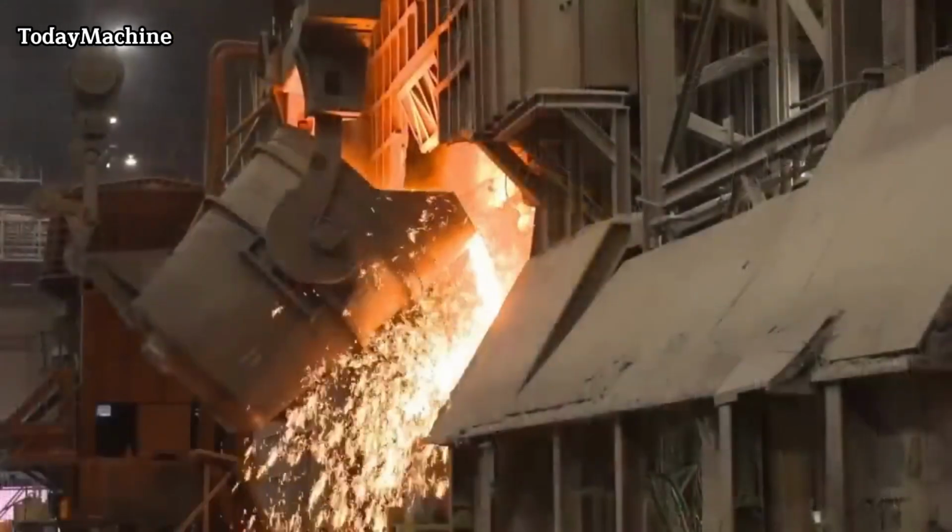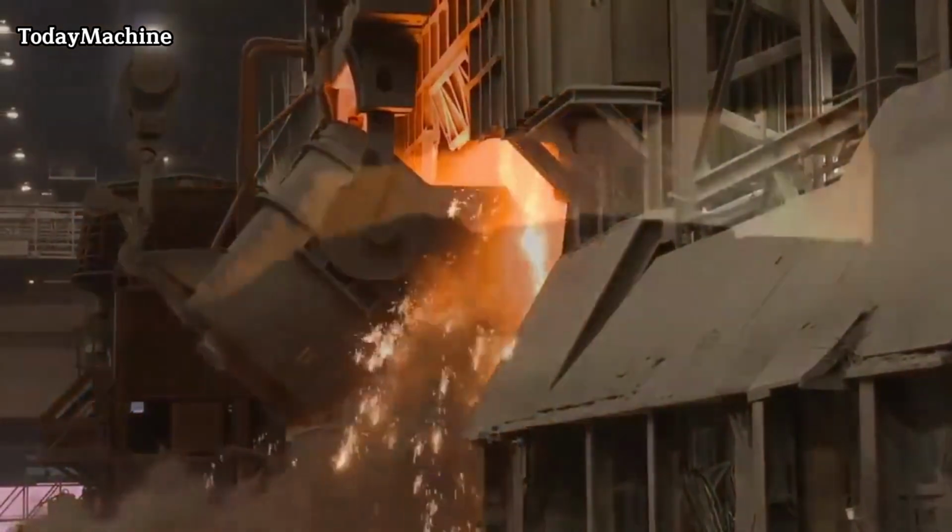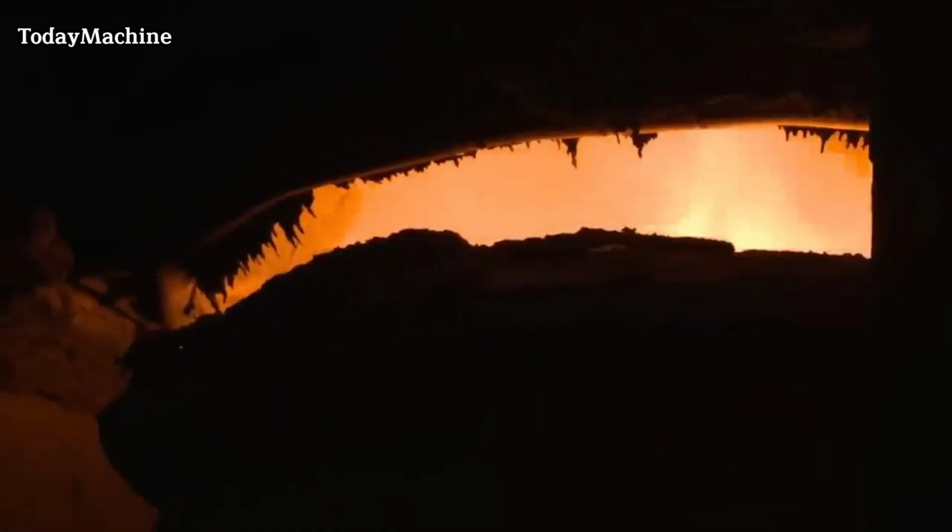The molten iron obtained from the blast furnace, along with the slag, is known as hot metal. It is then further processed in a basic oxygen furnace (BOF) or an electric arc furnace (EAF) to convert it into steel.